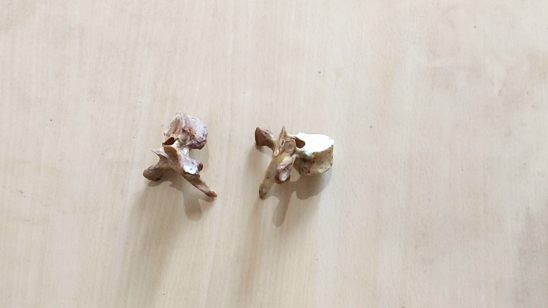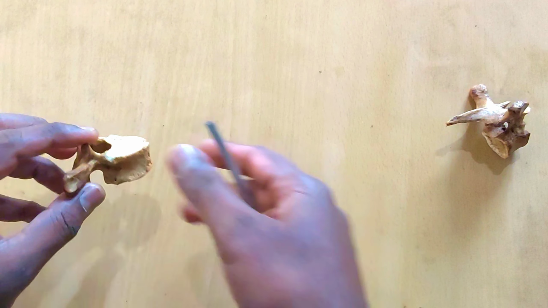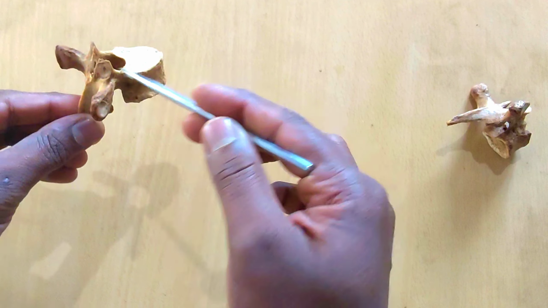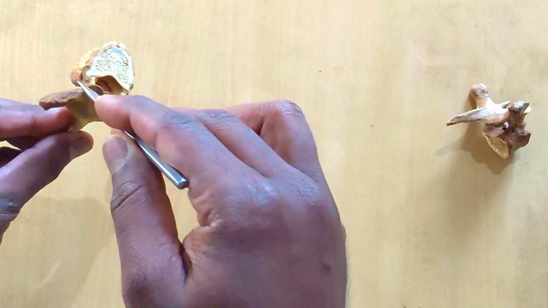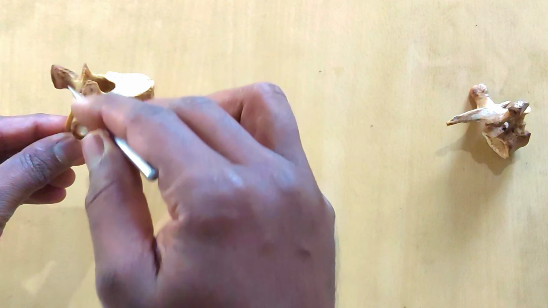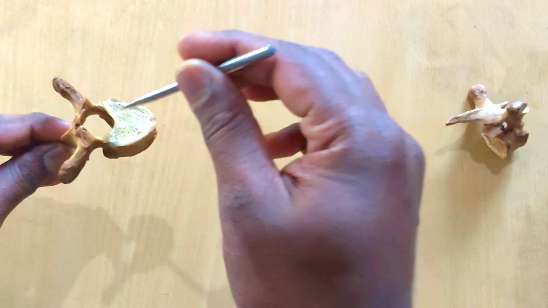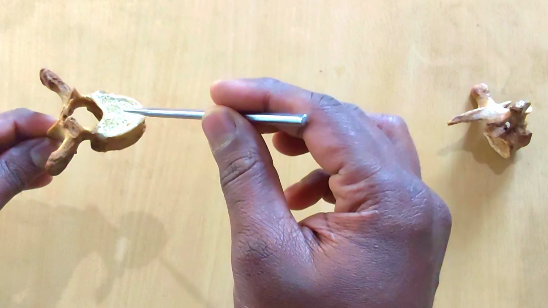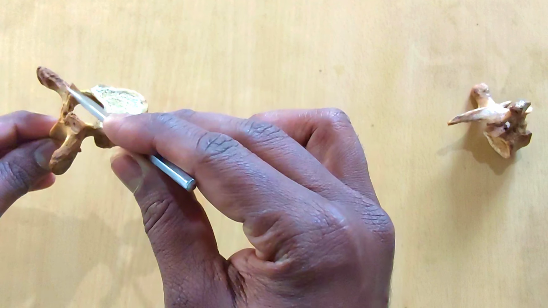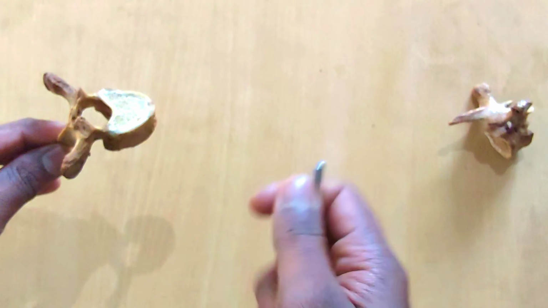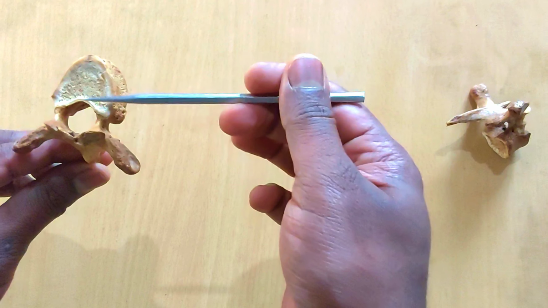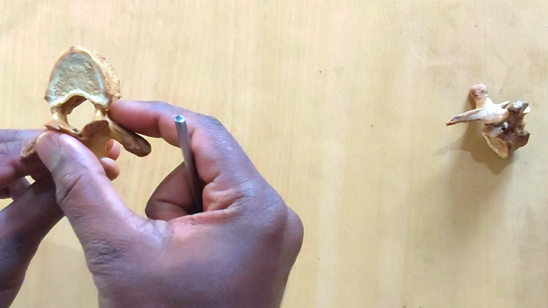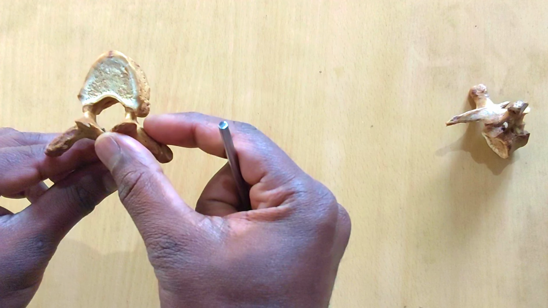Come, let's see the features of a typical thoracic vertebra. A typical vertebra has got a body. So this is the body, and posteriorly there is an arch. This arch is known as the vertebral arch or neural arch, separated by means of a foramen. That's the vertebral foramen, which lodges the spinal cord. In a natural position, the body of the vertebra is directed forwards and the vertebral arch directed posteriorly.